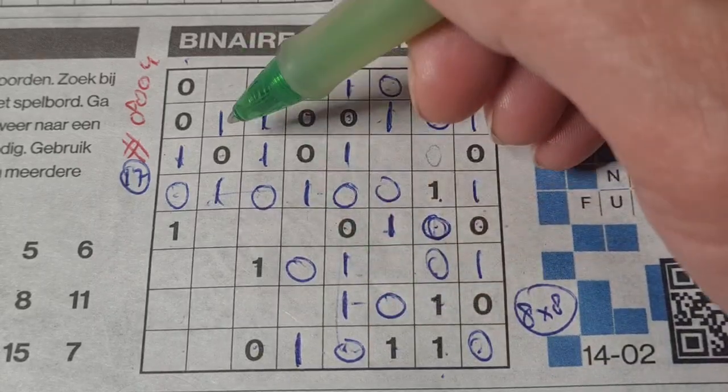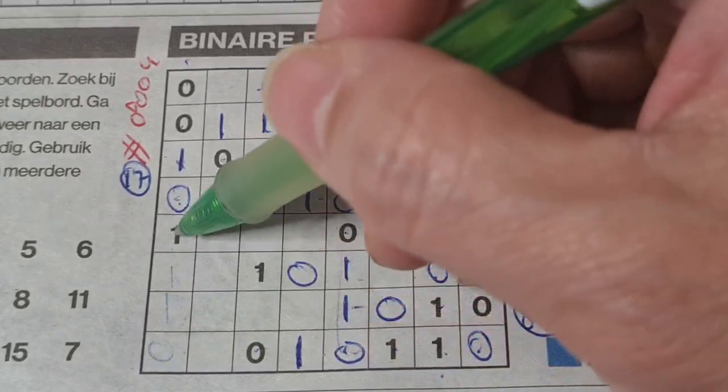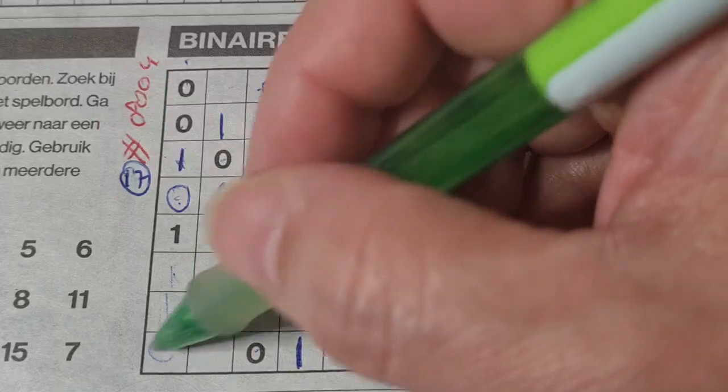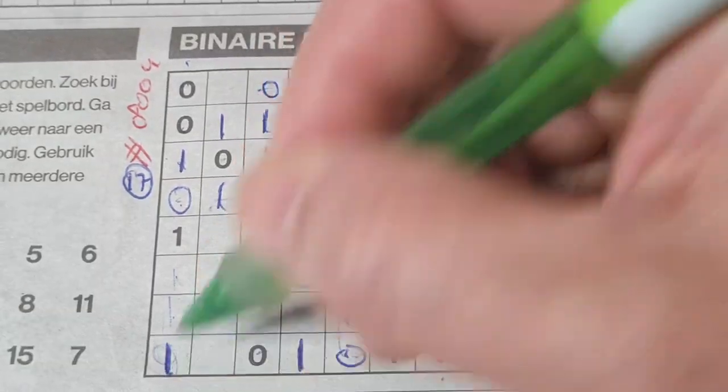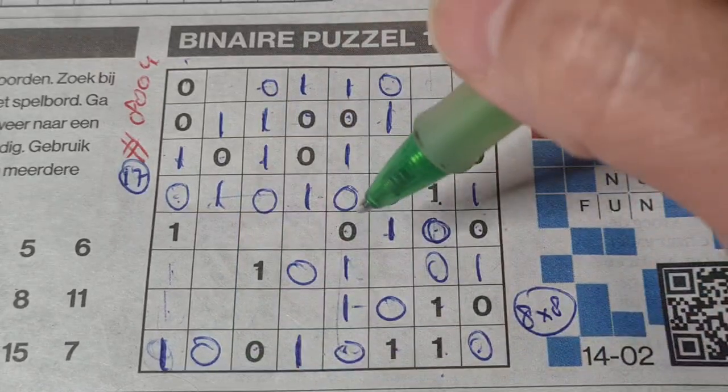Well, and now we have here 3 0's. If I place number 4 there, then we have 3 1's in a row in this column. Not allowed, one of the rules. So this can be a 0. This should be a 1. Now we have 4 1's, so the rest are 0's.